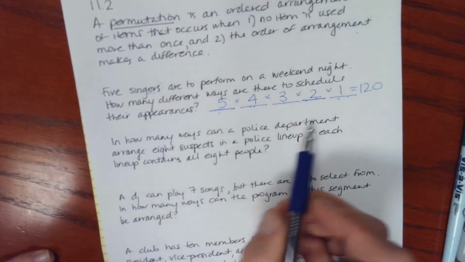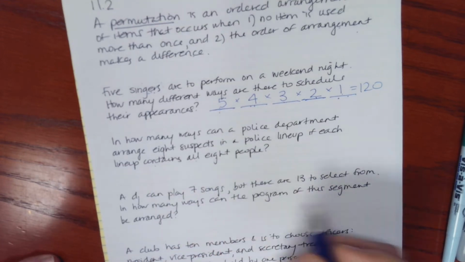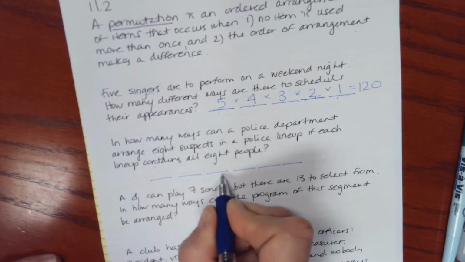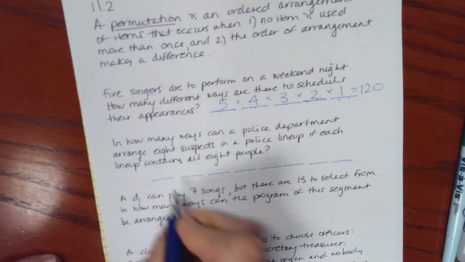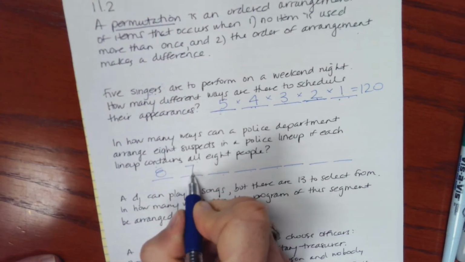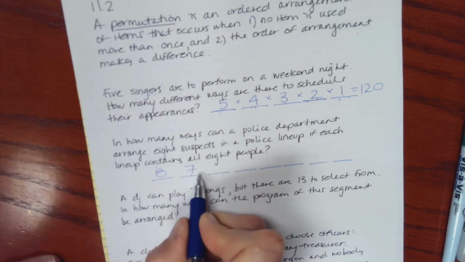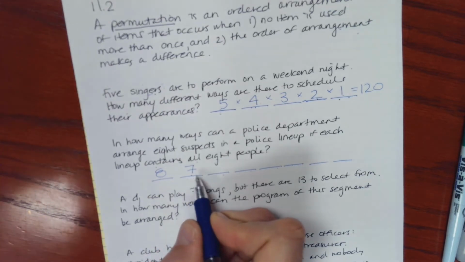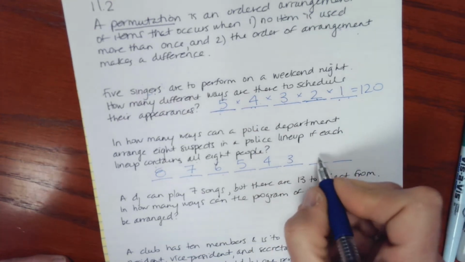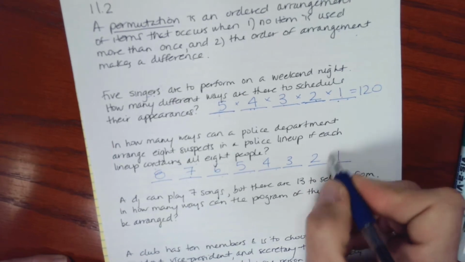In how many ways can a police department arrange 8 suspects in a police lineup if each lineup contains all 8 people? So in this case, we have 8 positions to fill: 1, 2, 3, 4, 5, 6, 7, 8. For our options for the first position, there are 8. But once we choose somebody for the first position, they would not be available for the second position. So there would just be 7 people from which to choose. And then in each case, we have 1 less person to choose from. So by the time we come to this last position, it's determined who would be there.